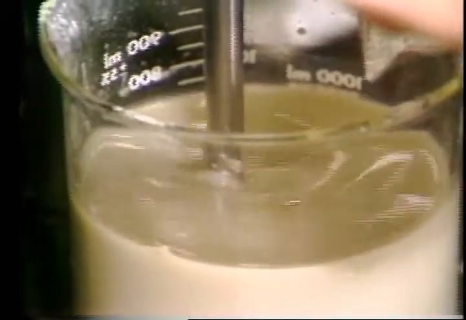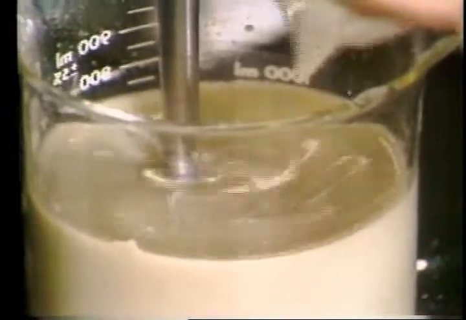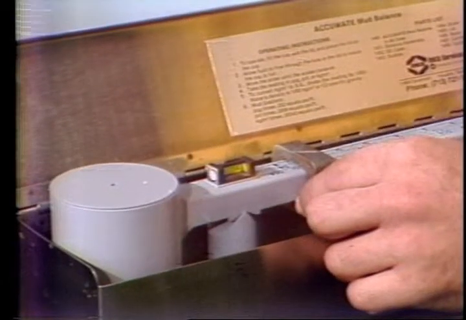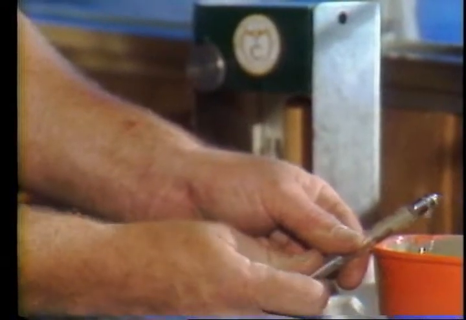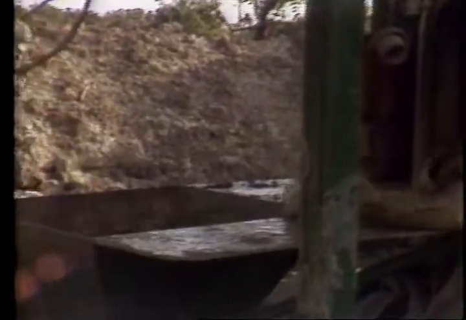Well, that's a good start for you on some of the characteristics of the mud. In the next programs, you'll see how you test the mud, as well as some of the tests the mud engineer performs. And finally, how to safely mix the mud.